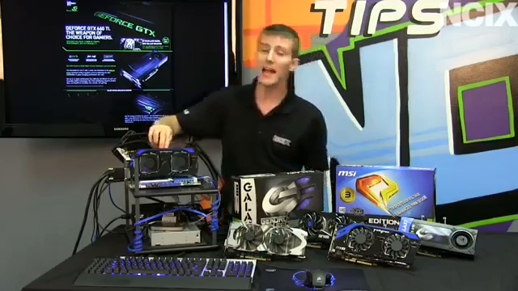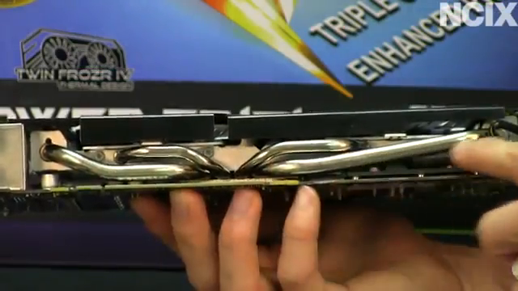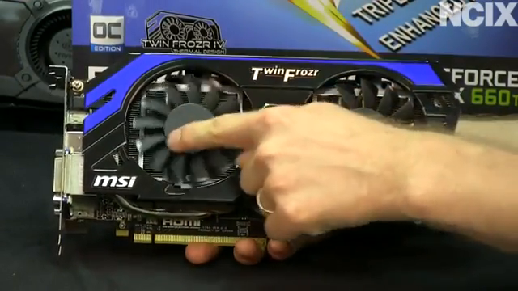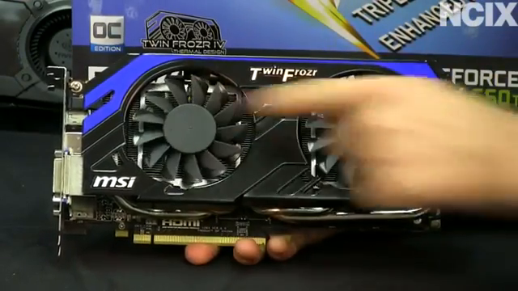Now, the MSI card has some pretty unique stuff going for it. It's got a great cooler. It includes dust removal technology, which means the fans turn backwards for the first couple seconds to clean some of the dust out of the heatsink, and then they turn around the other way and cool it.